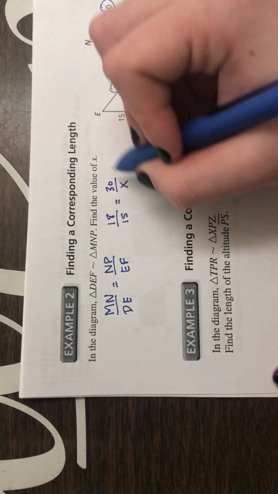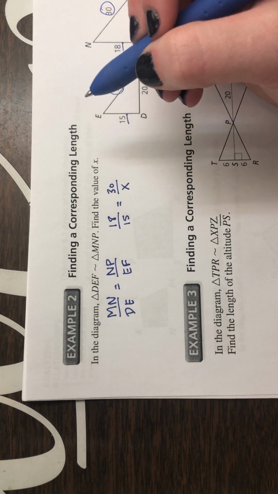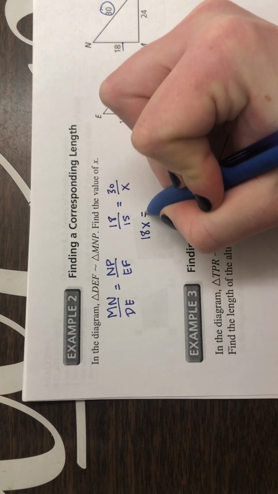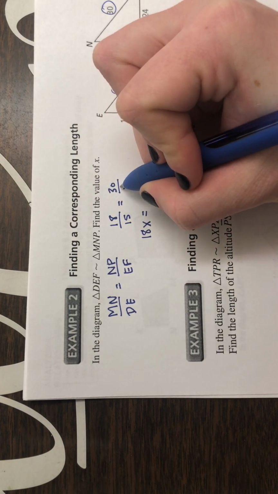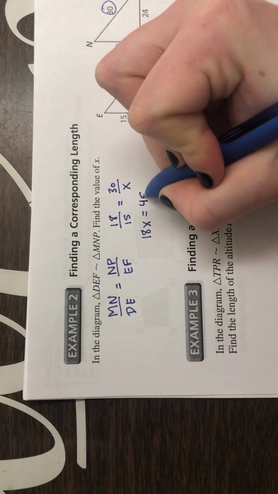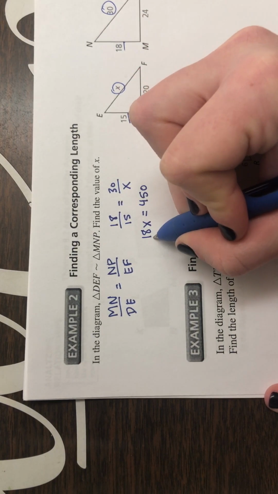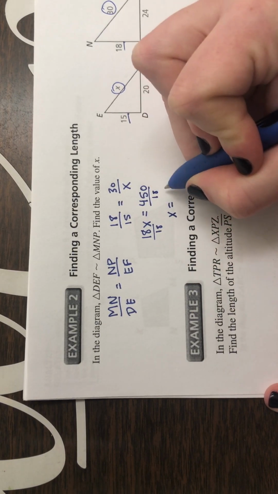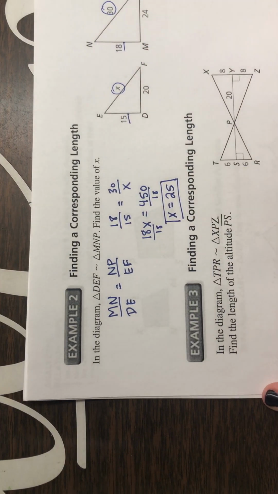Cross multiply and divide. You have two options here. You can do that all in one step using your calculator, or you can do it in two steps. That would mean I would have 18x, so I multiplied 18 by x, then I multiply 15 by 30 to get 450. There's your cross multiply part, and now I'm dividing to solve for x, and I get 25. And that's example 2.